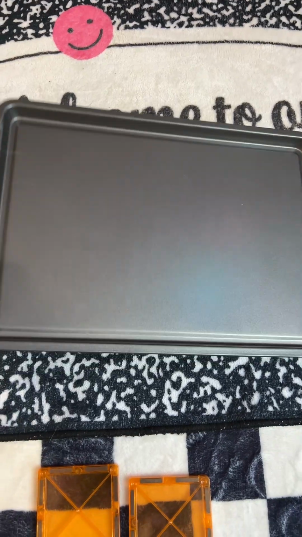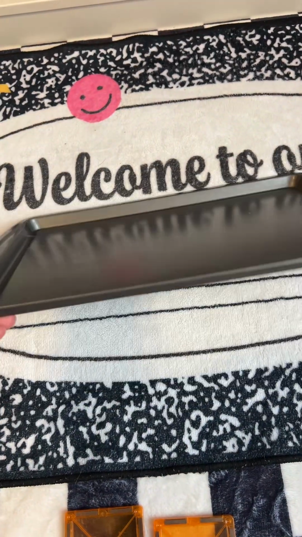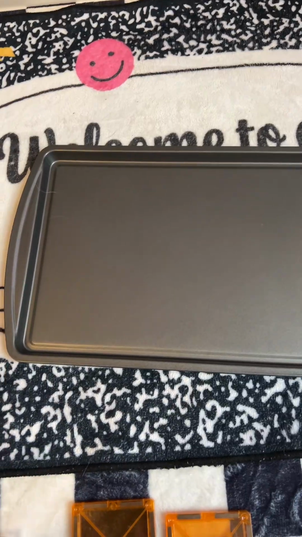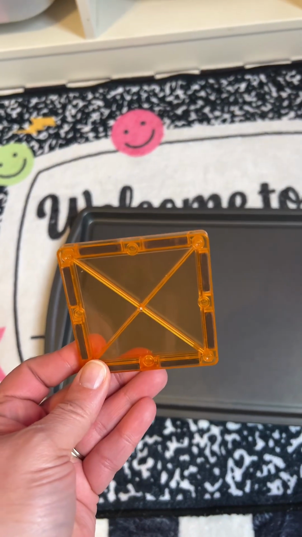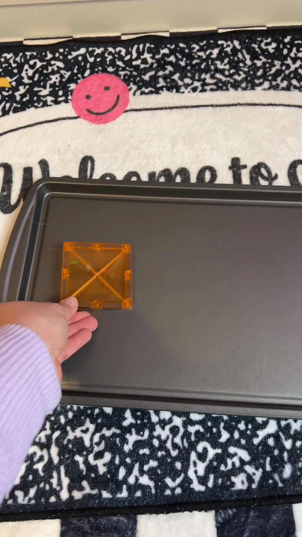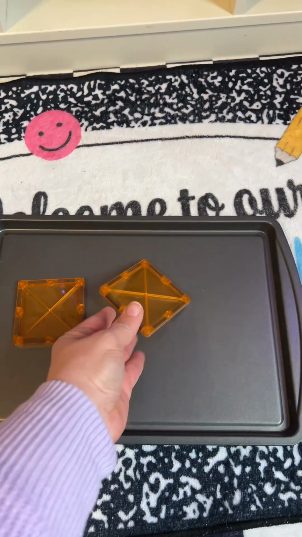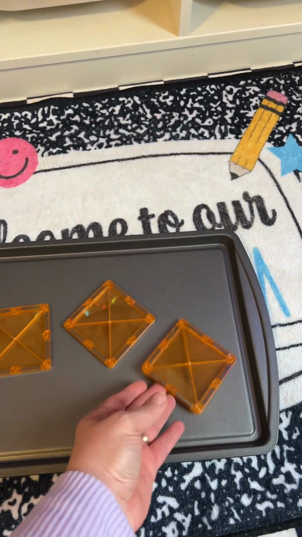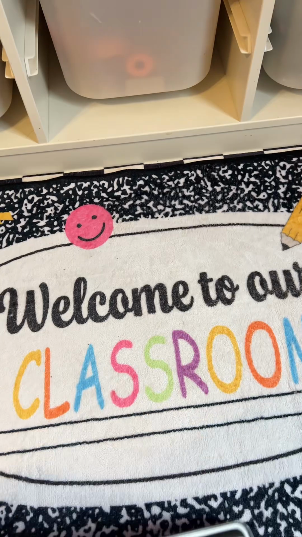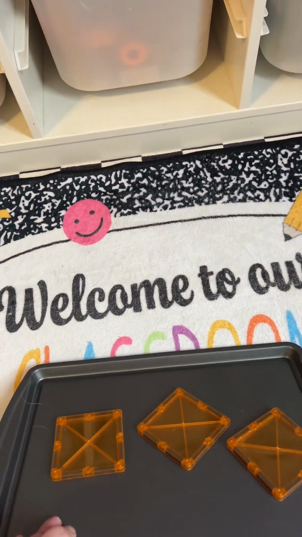So this is the tray that I like to use. It's just a dollar store find. It's a cookie tray. It's really durable for the kids. It doesn't bend easily. I like to use these clear colored magnet tiles. I do like to use all of the same color. So I will just place a set on here. Then I flip it and then flip it back.